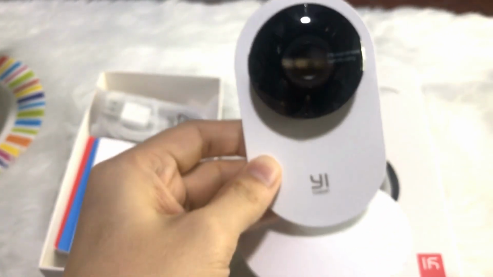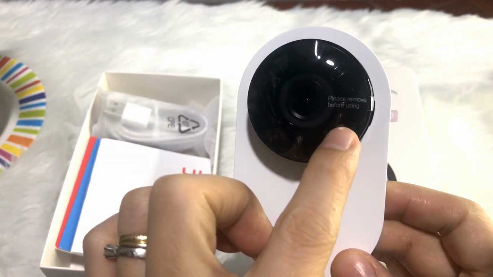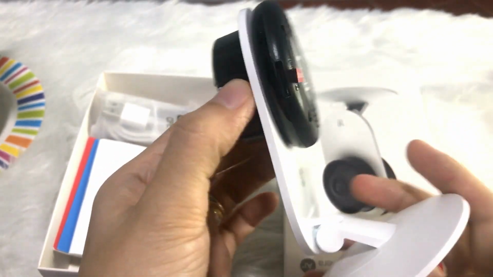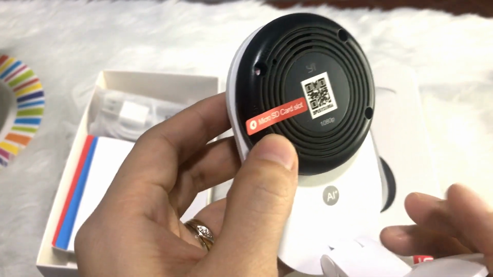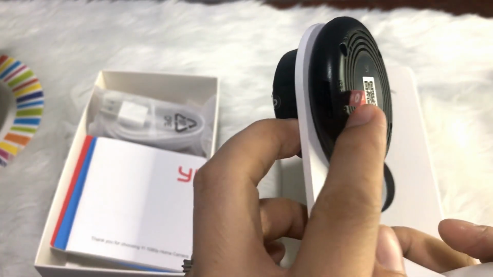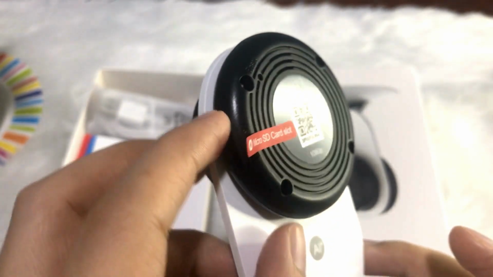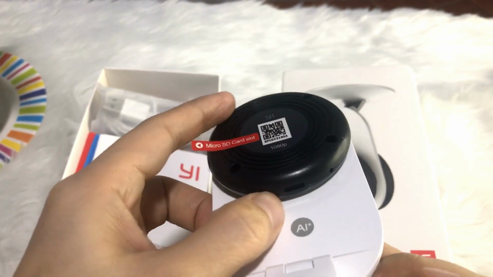Okay? So yun guys, etong Yi camera, tatanggalin mo siya. May nakalagay naman na please remove before using. So may plastic pa siyang nakalagay. And then dito guys, if you don't want to avail the cloud storage nila, pwede kayong bumili ng micro SD card and i-insert mo siya dito. Ayan o. Dito mo siya i-insert, yung micro SD card.